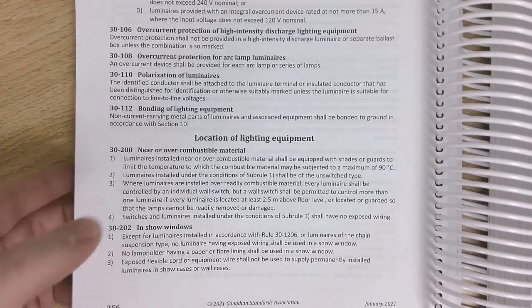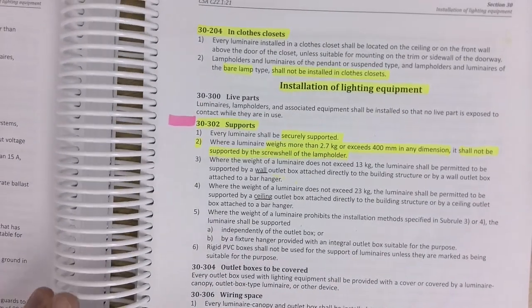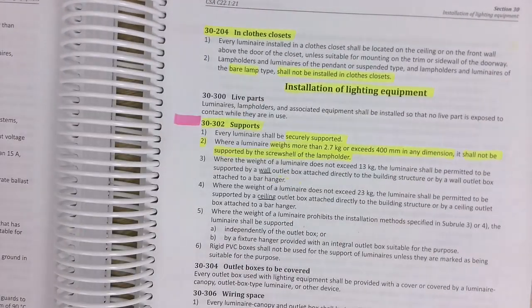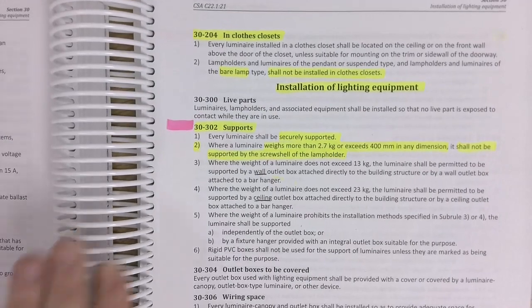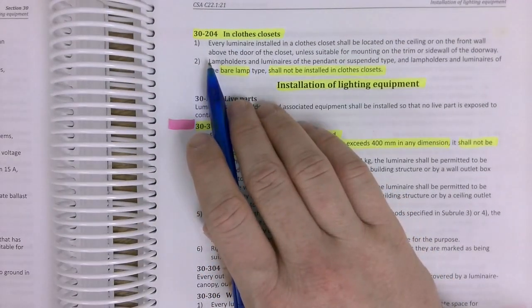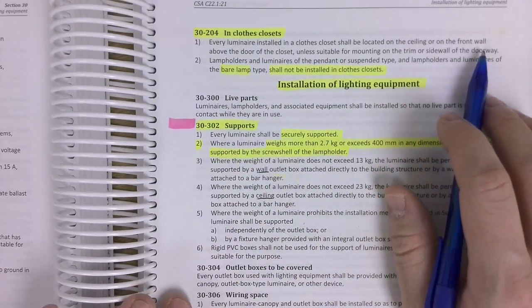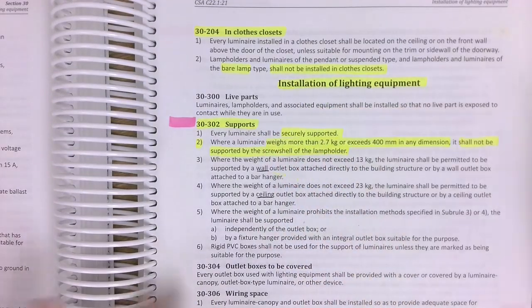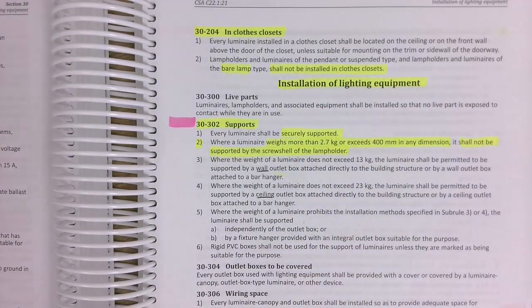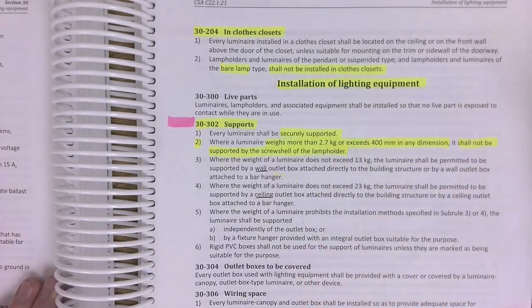We also have clothes closets, which are a bit more specific. It's telling us that we are going to have luminaires installed on the ceiling or on the front wall above the door of the closet. So it can't be on the back wall of the closet. We also can't have pendants, so like chain lighting that hangs down.